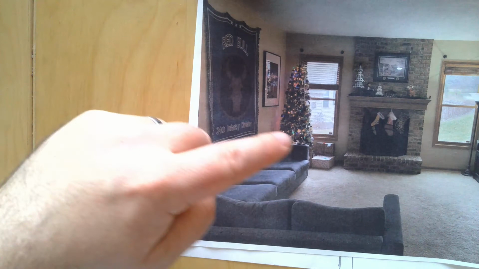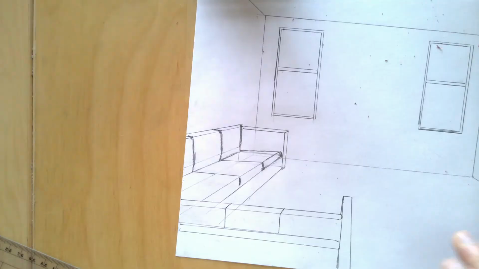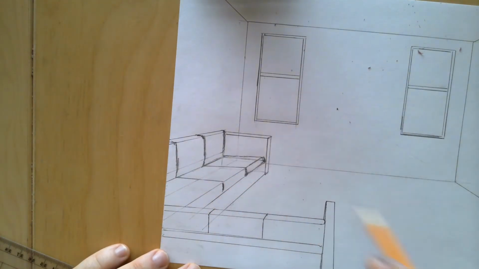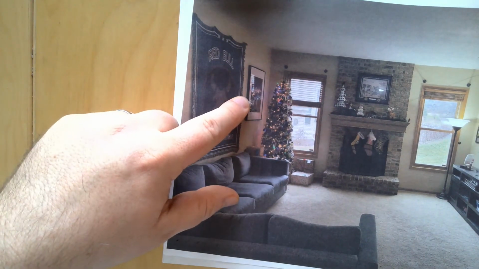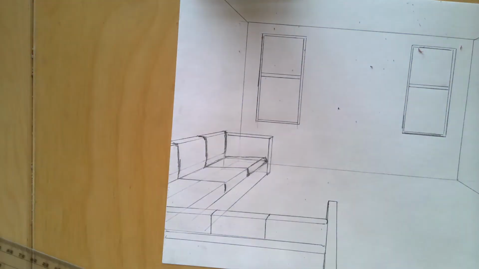And then again, I'm going to go back and add much shading, but you kind of see I've got the couch coming across here, and there's going to be lots of shading and lots of fluff around the pillows, but all that's at the end. So you've got the couch matching up. I have this Red Bull, I've got a picture frame on here and my Red Bull tapestry thing.